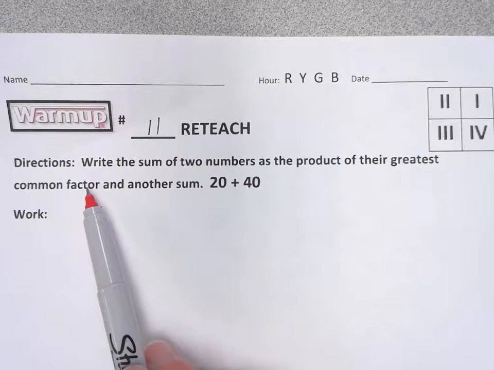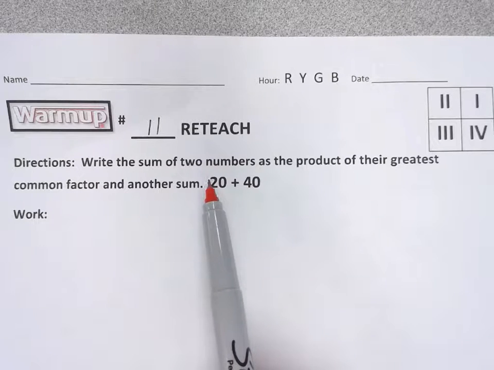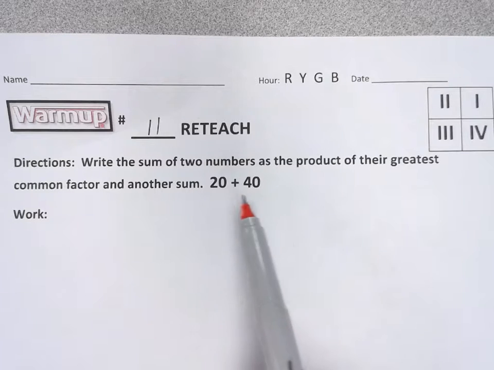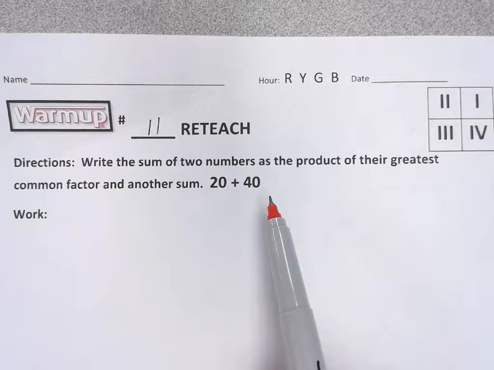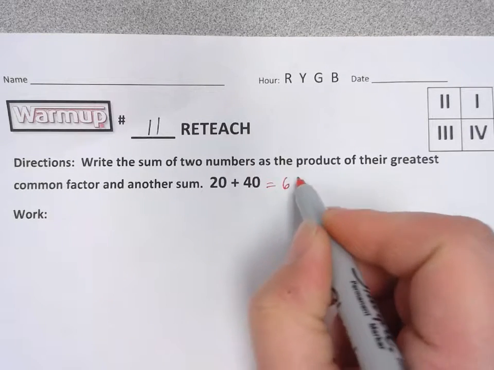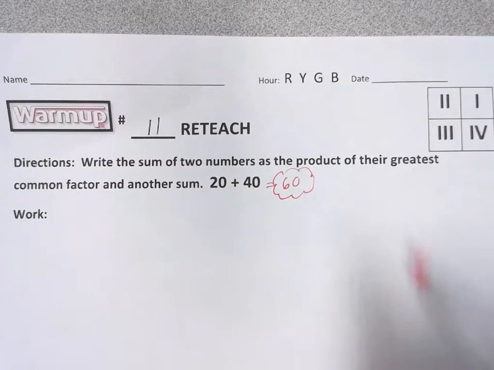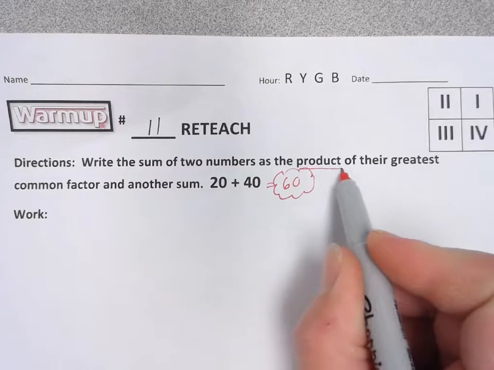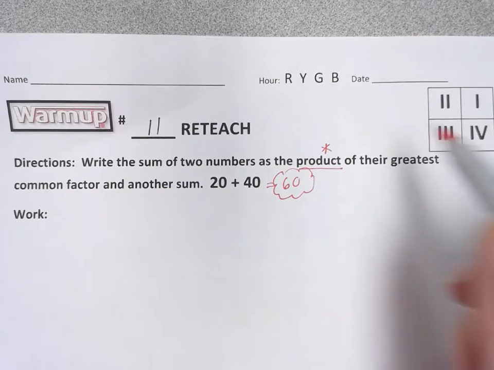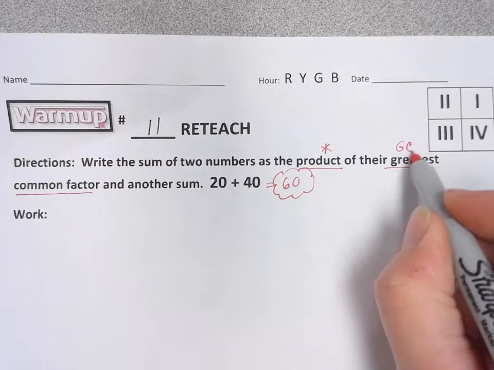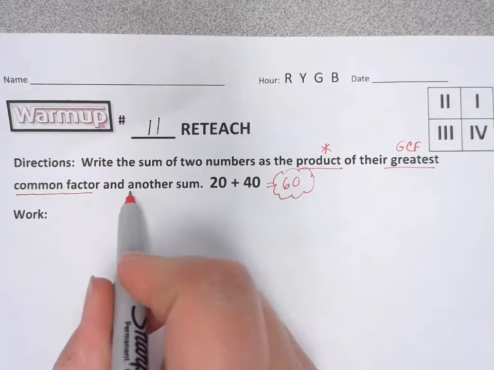It says directions. Write the sum of two numbers as the product of their greatest common factor and another sum, 20 plus 40. Well, I know they must be asking more than 20 plus 40 happens to equal 60. That's good thinking. That's probably going to help me do some checking in a little bit. But I do know that it says I want to write the sum as the product. Product really means multiplication. And then it says of their greatest common factor. So I'm going to have to find the GCF in here. And then it talks about another sum.